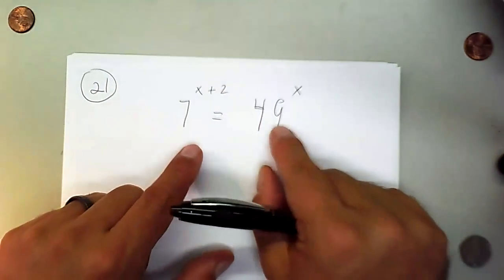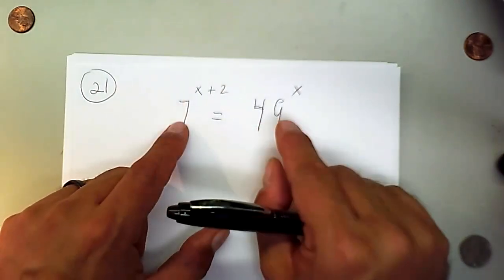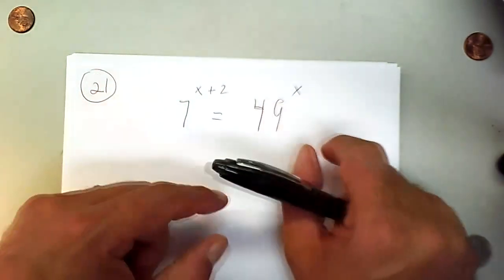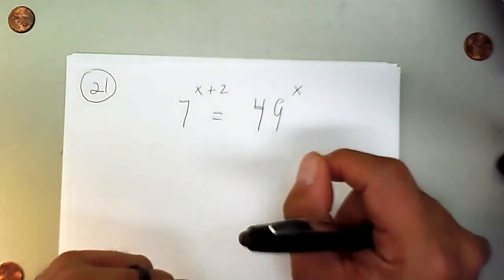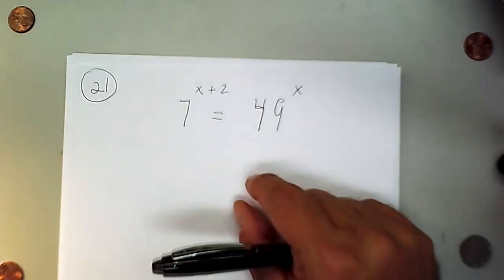This problem is similar to the ones we did before. We got a 7 equals 7 with the powers, cancel the 7s, keep the powers the same. Everything will work the same way as some of the earlier examples we did.